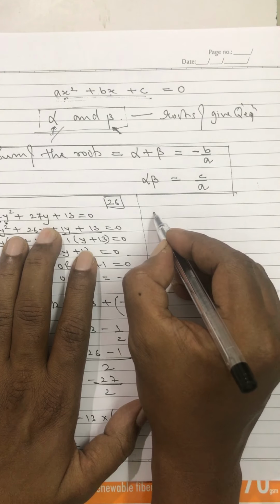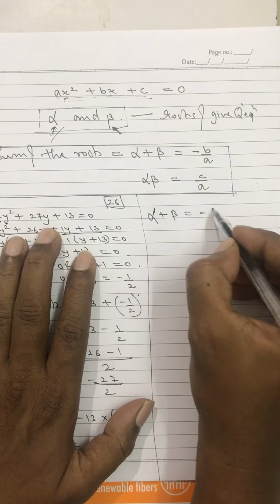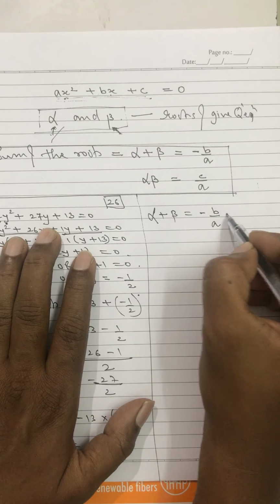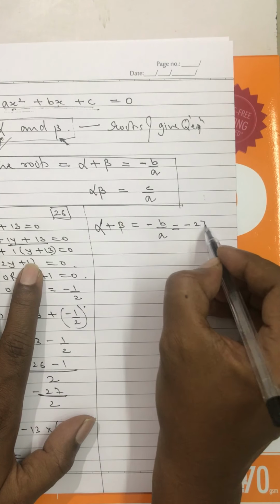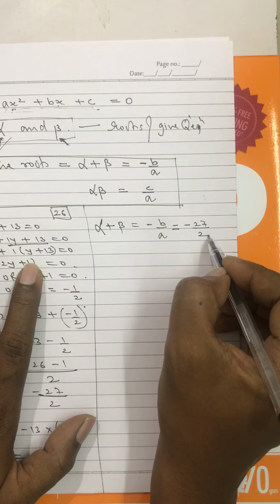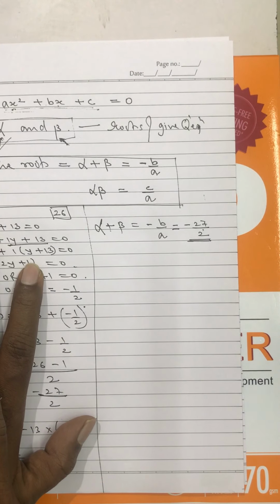Sum of the roots, I don't know what they are. What are the roots? I don't know. But by formula I know it is equal to minus b upon a. So that will be equal to, now minus of the formula, b is 27, a is 2. That's all. This is the sum of the roots. Even now I don't know what the roots are, but I can directly get the value of the sum of the roots.